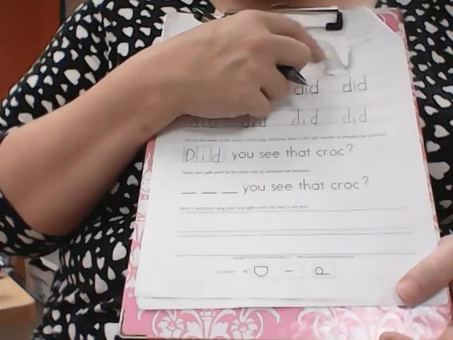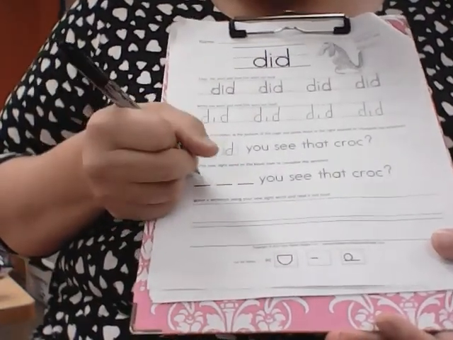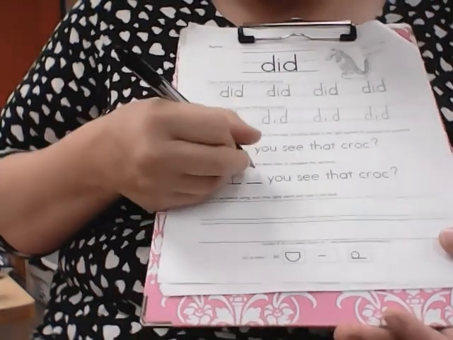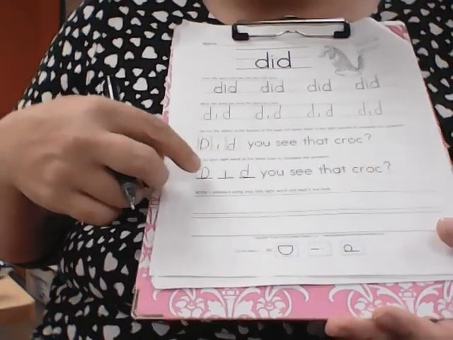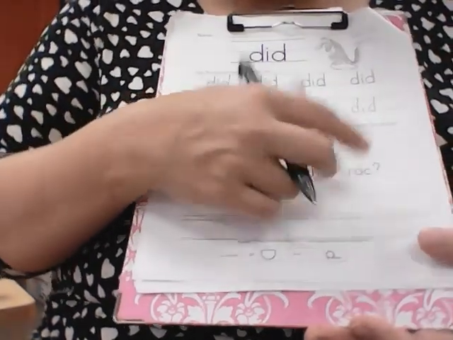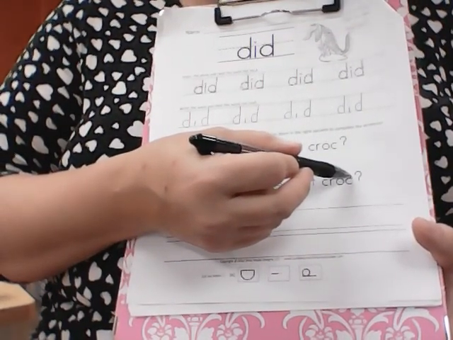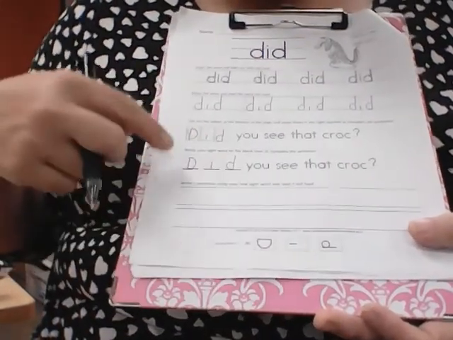Another name for a crocodile is a croc. Okay, then down here with the lines, one letter on each line. D, I, D. Again, I capitalized that first D because it's the beginning of the sentence. Did you see that croc? And here is the question mark. The question mark is there because they're asking the question. Did you see it?